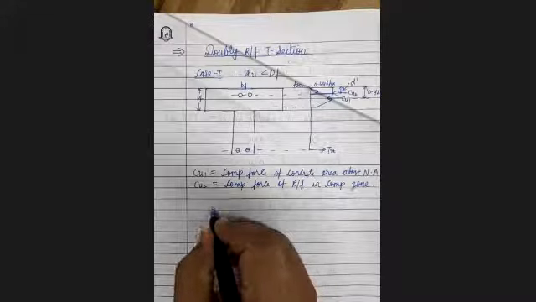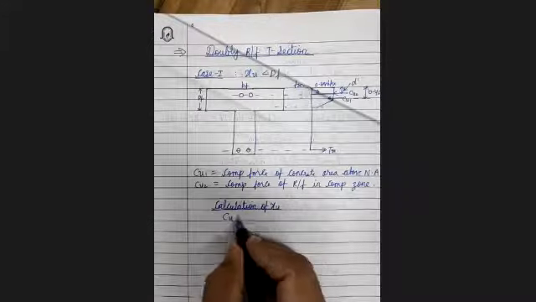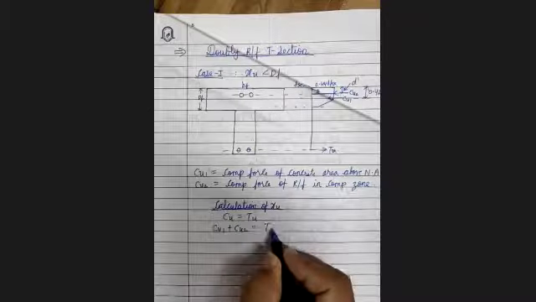Now the same thing for the equation we have to find out to calculate XU. To calculate XU, we will equate CU equal to TU. So here we have CU1 plus CU2 equal to TU.